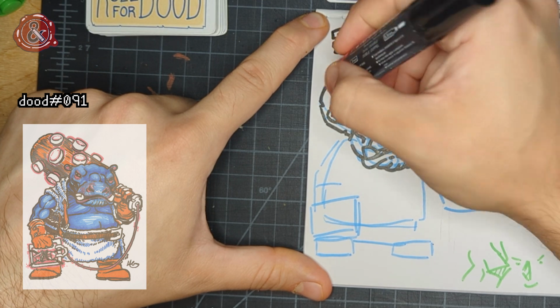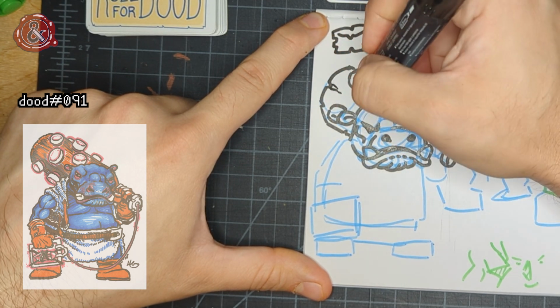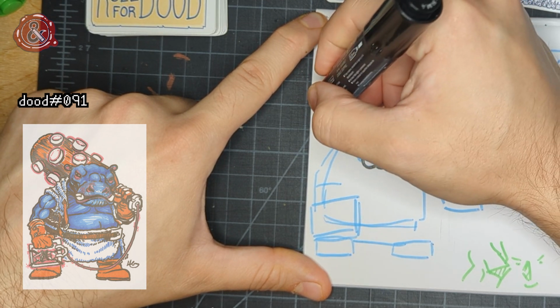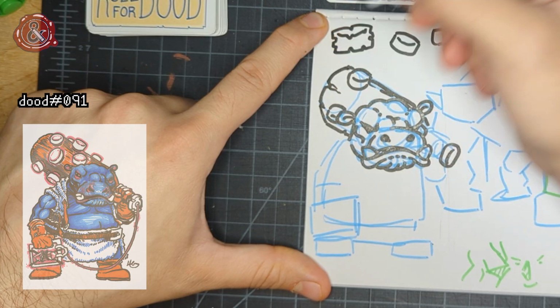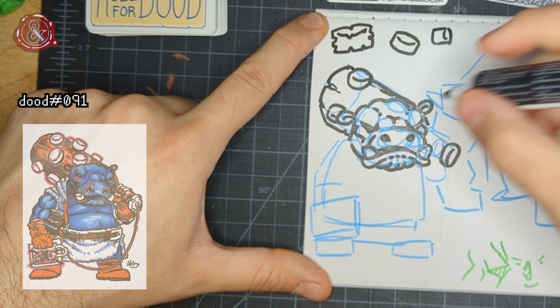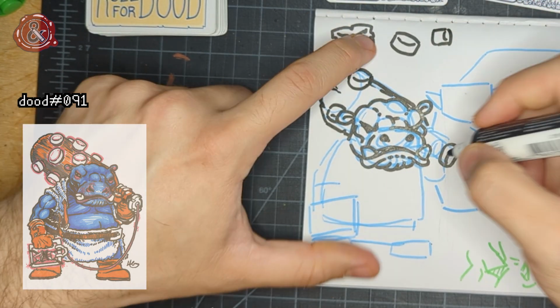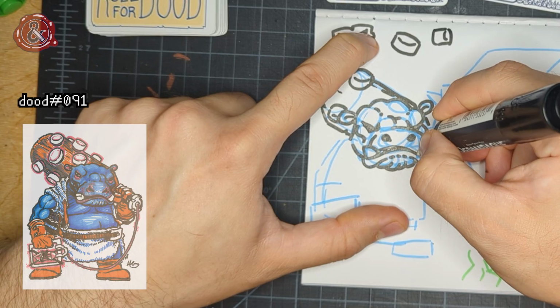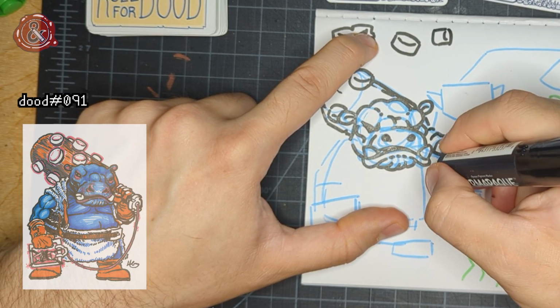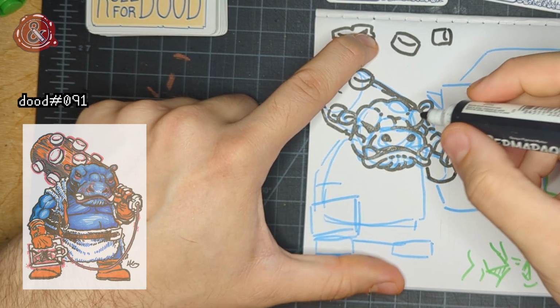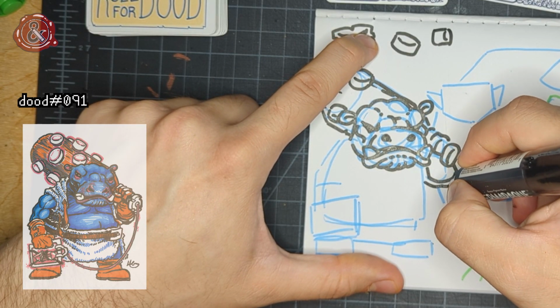You know what I'm saying? So you can throw in just a little bit of notches and little squiggly lines. You don't have to think too hard about it. You can just kind of let your hand do the thinking and just go from there. Give him his little hand, side of his glove, and then his little elbow poking out.